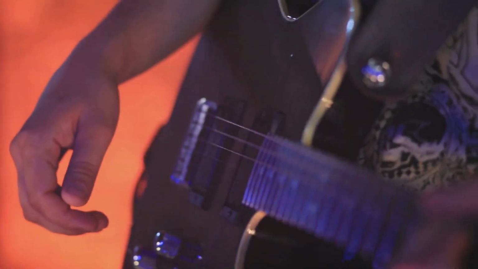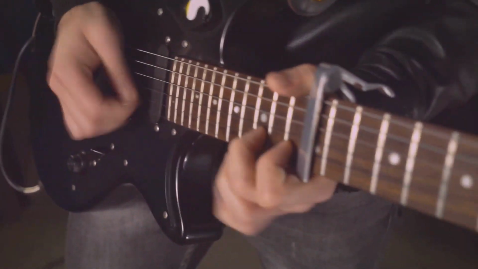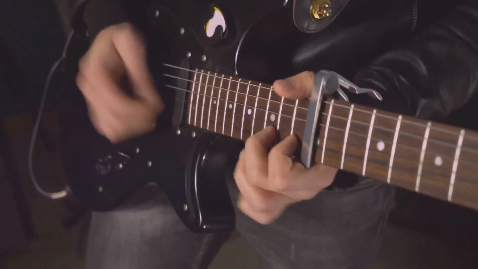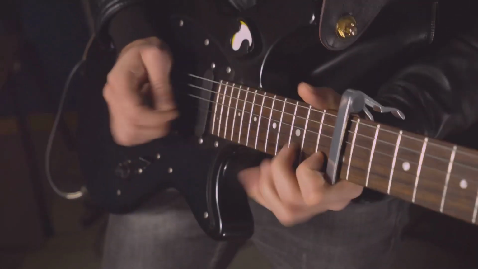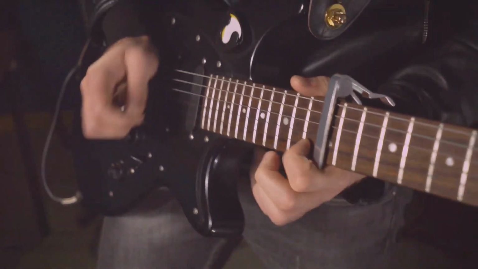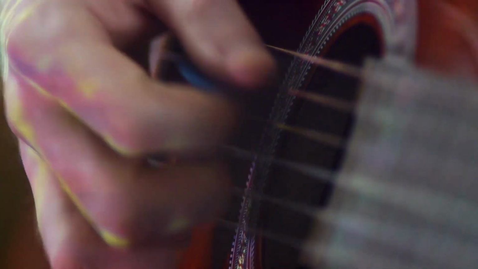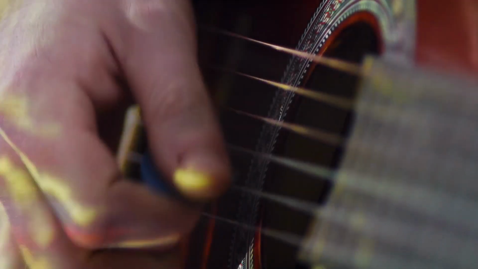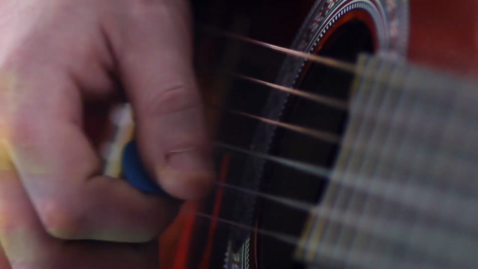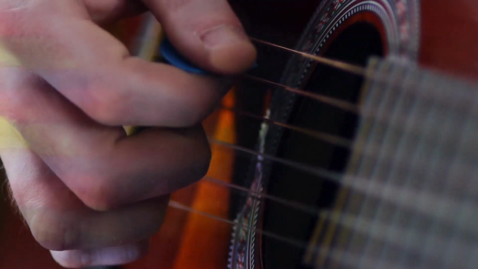Then, there's the hammer-on and pull-off. These are represented by an H for hammer-on and a P for pull-off. The hammer-on technique involves striking a string with your finger to play a note, without the need to pick the string again. It's like giving the string a quick tap. On the other hand, a pull-off is the opposite of a hammer-on. It involves plucking a note and then pulling your finger off the string to play a lower note on the same string, without picking it again. These techniques are often used together to create a smooth, legato sound.